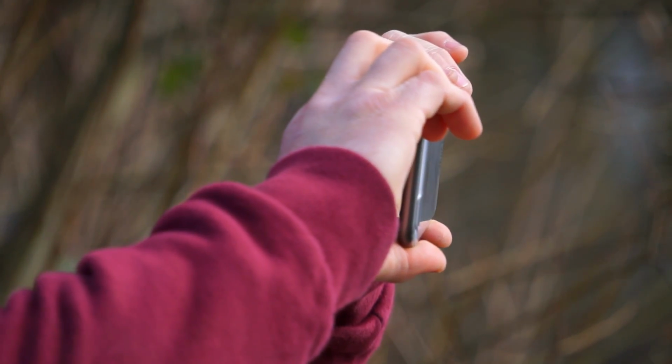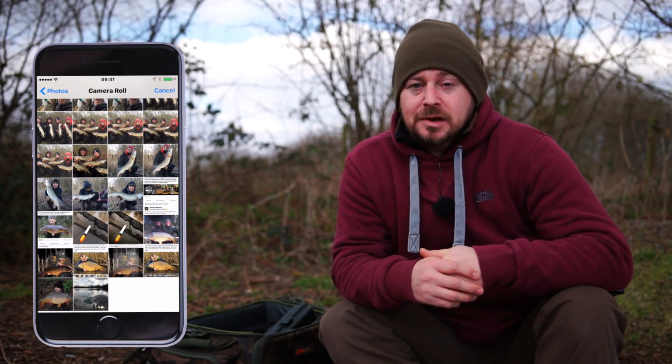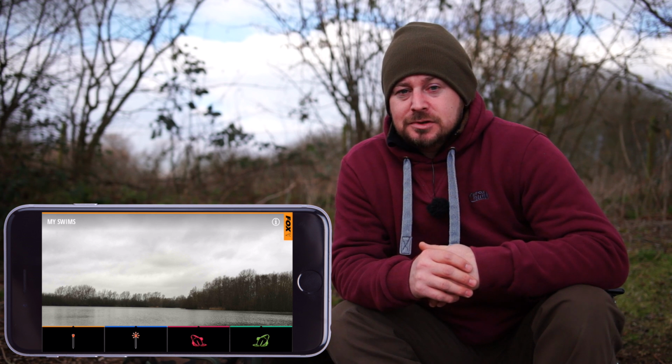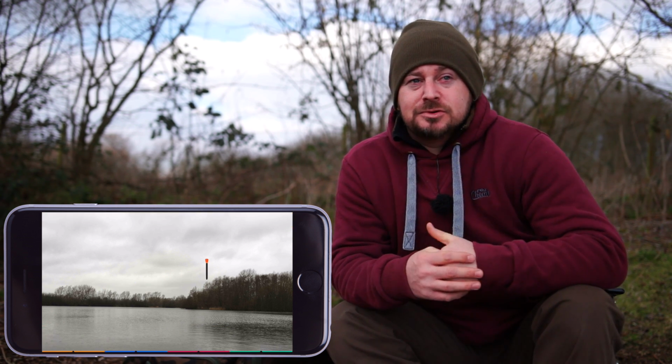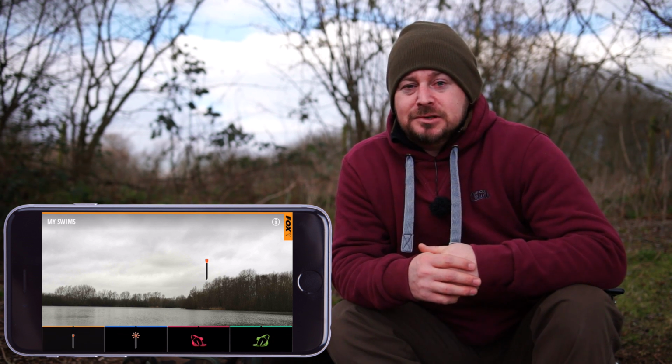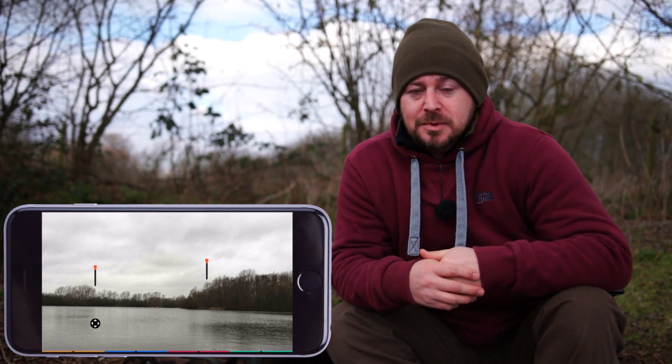Swim Mapper is an app that allows you to take live pictures on the bank of the swim that you're fishing, or you can use a picture out of your library on your phone. It has marker stick icons that you can position on the screen and line them up with features on the far horizon, trees, bushes, anything that's visual that you can use as a visual marker.